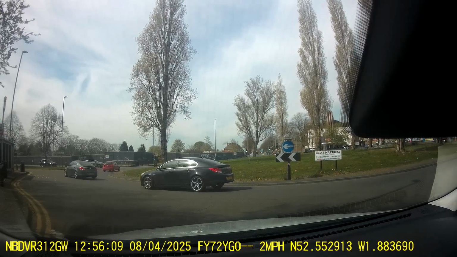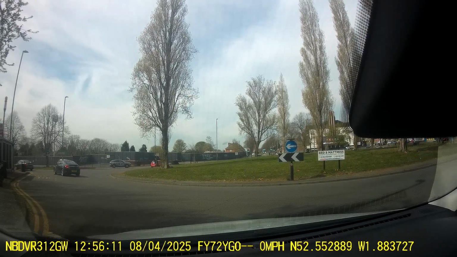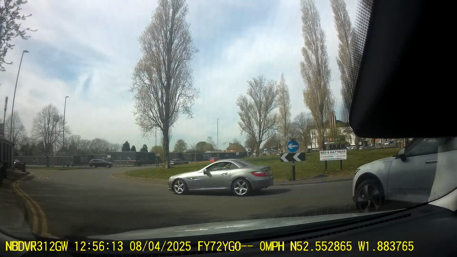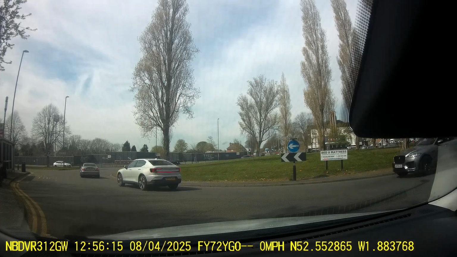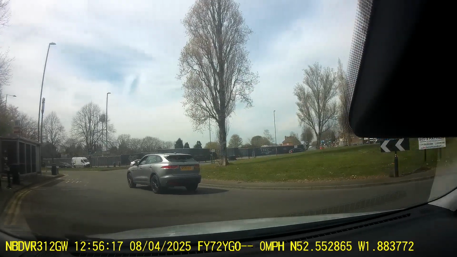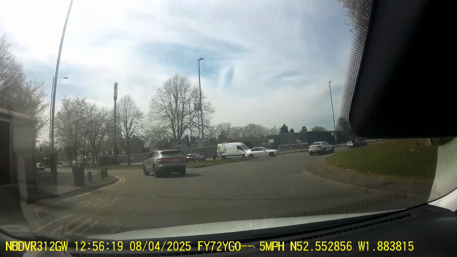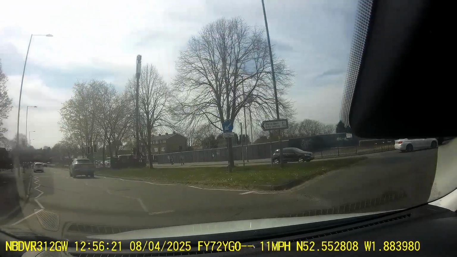Okay, I've got this Mercedes coming round. So we've got quite a few cars coming round, as is normal with Kingstanding Circle. It's very busy, so I'm just going to go now. And then we're going to come off in the right hand lane here, okay.